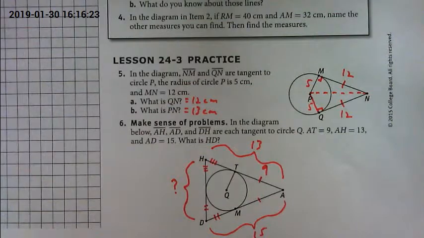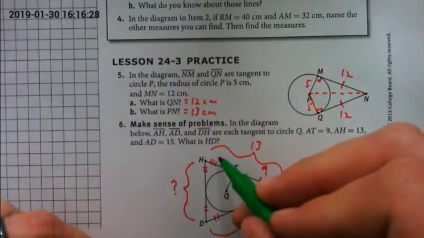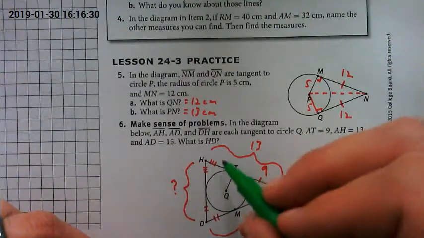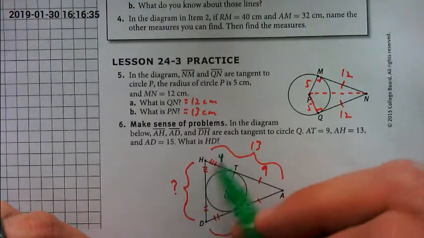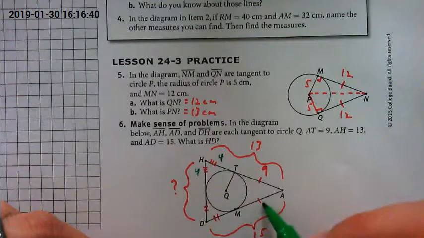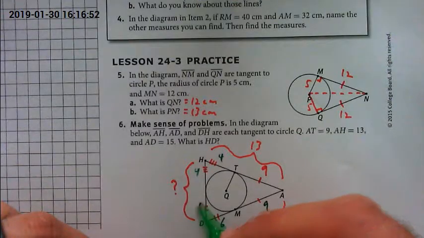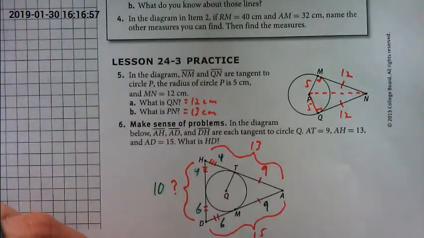So, knowing those pieces, we can find the rest of them. Because if this whole thing is 13 and this is 9, this piece would then have to be 4, because 13 minus 9 is 4. These two parts are congruent. So if that's 4, this is 4. If this is 9, this side's 9, because those two are congruent. This entire side is 15, so if this entire side is 15 and that's 9, subtract 9 from 15, you get 6. If this is 6, that's 6. So this missing side is 10 when you add those together.